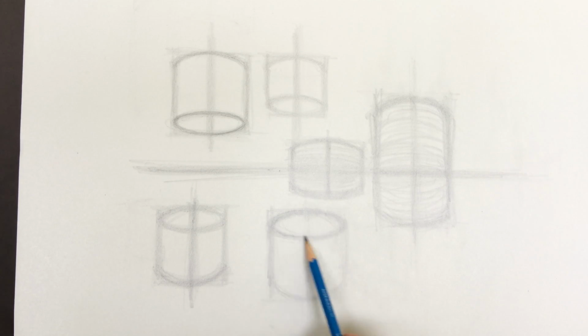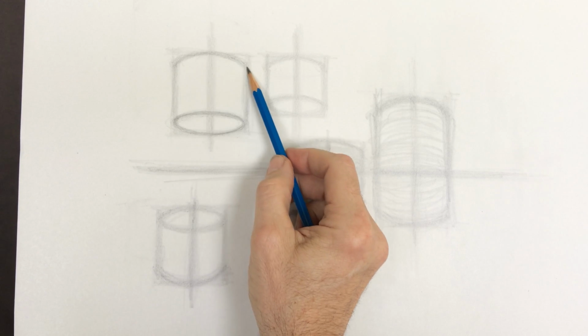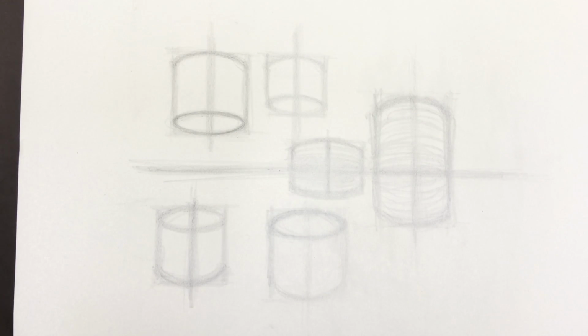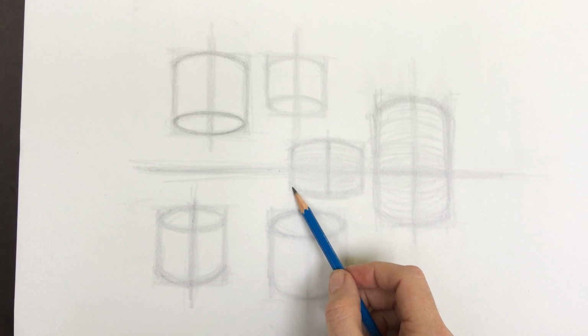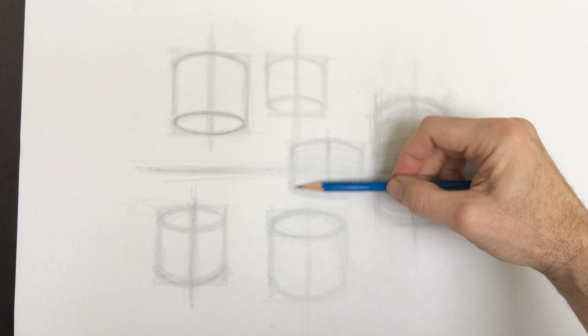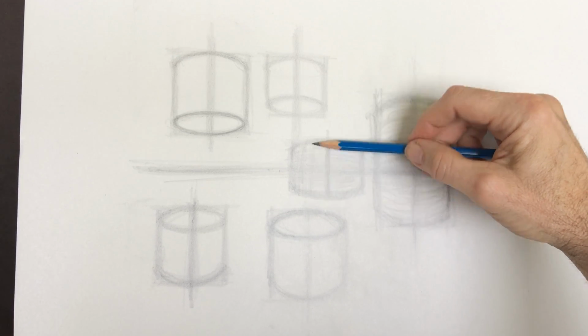So that's the basics. I'm going to stop there and do a quick one on some common tricky parts, as well as some shading stuff.